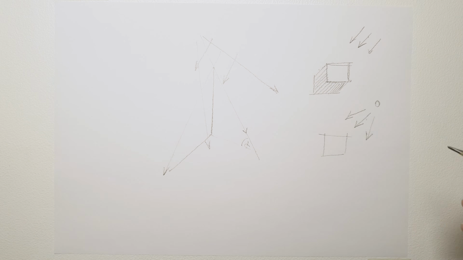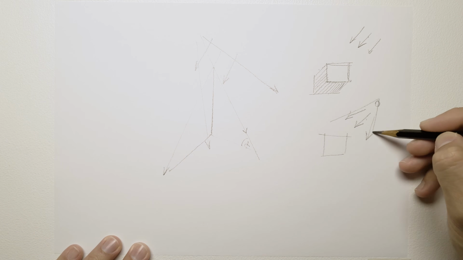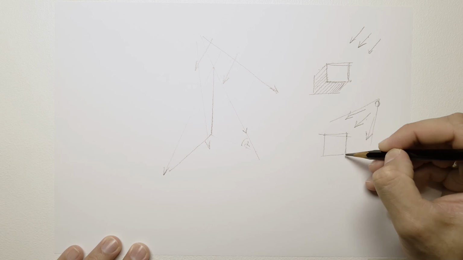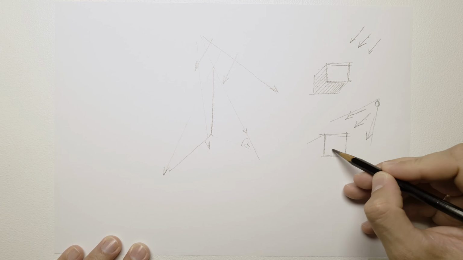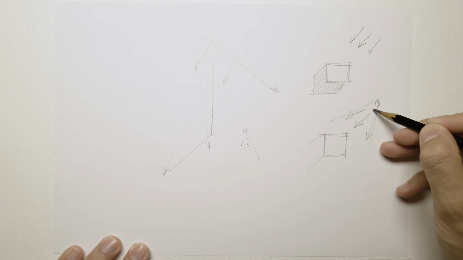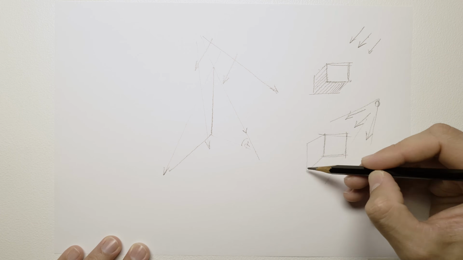And you've got that cone that produces the light rays, and the shadow is going to cast. It's going to be distorted.